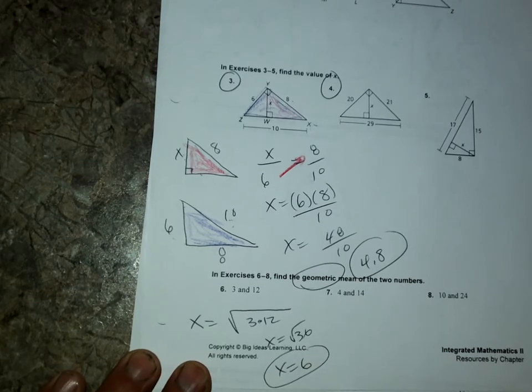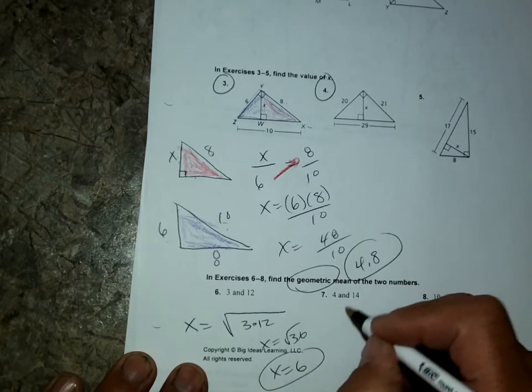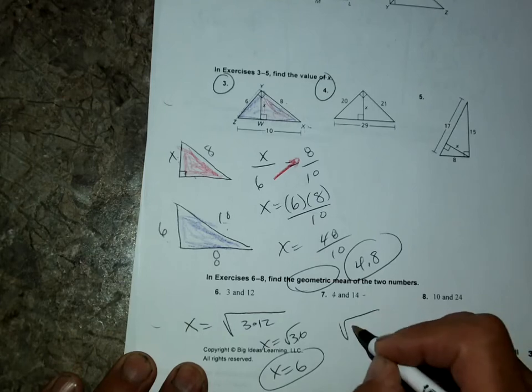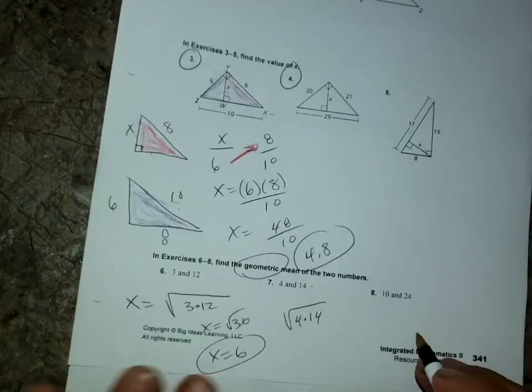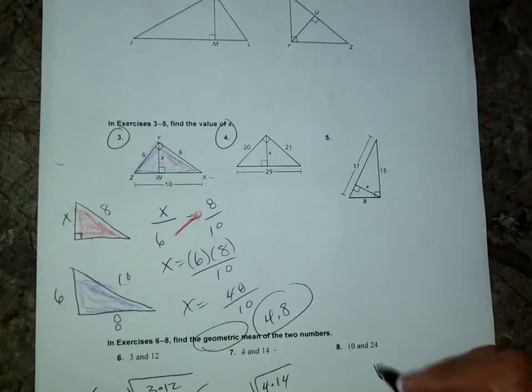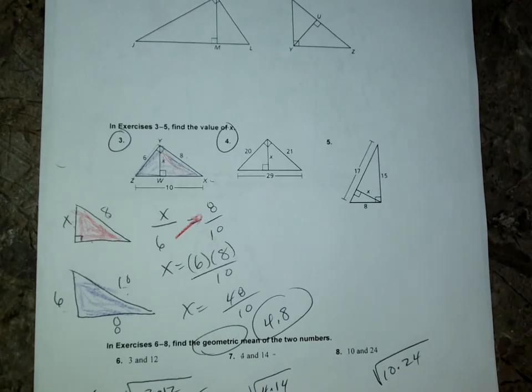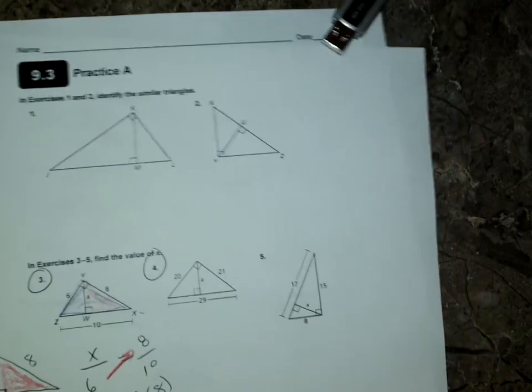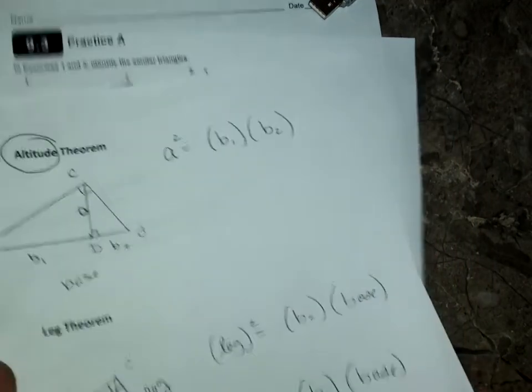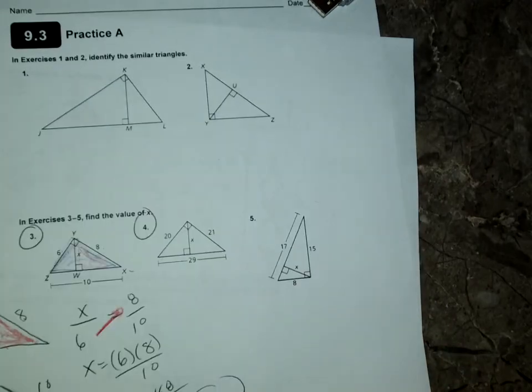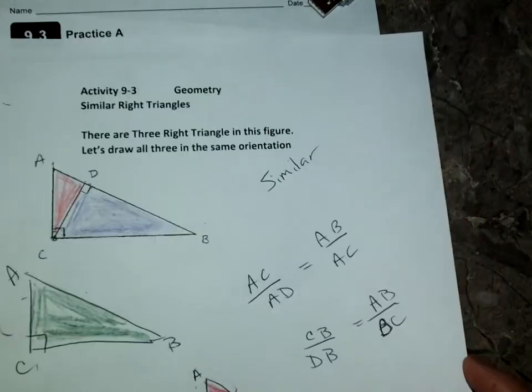That's all you have to do for the geometric mean, is just the square root of this times that. That's pretty easy. So that's what I have for homework. If you cannot use either one of these handy little formulas, then unfortunately you may have to take the triangles apart and set up the proportions.